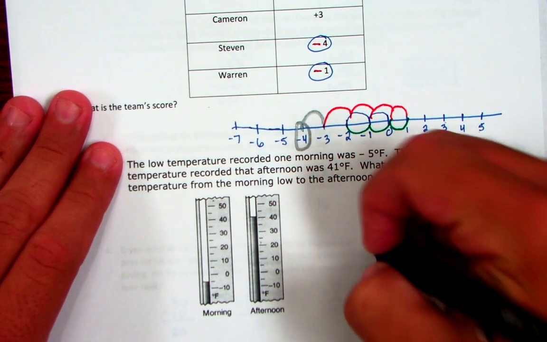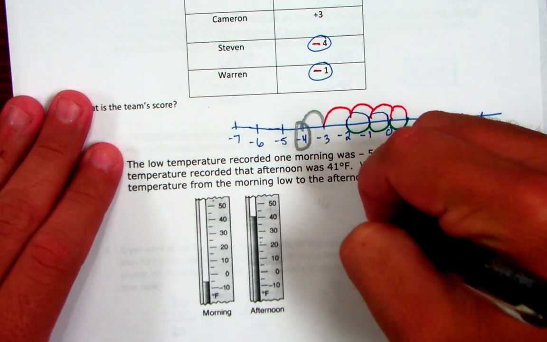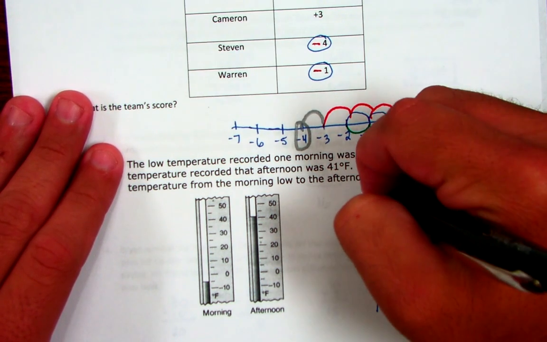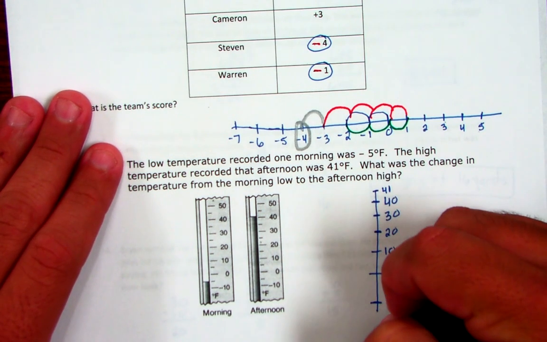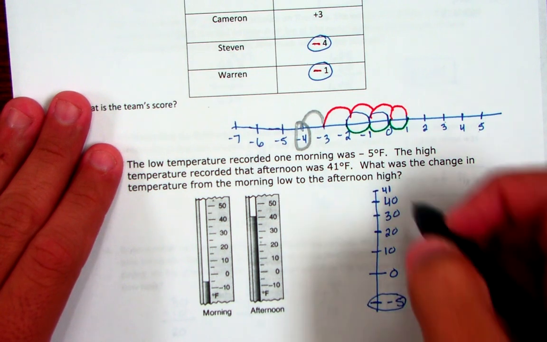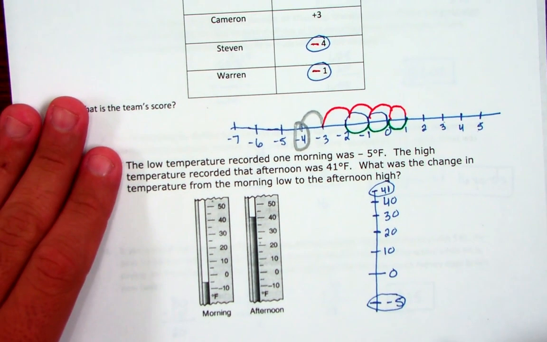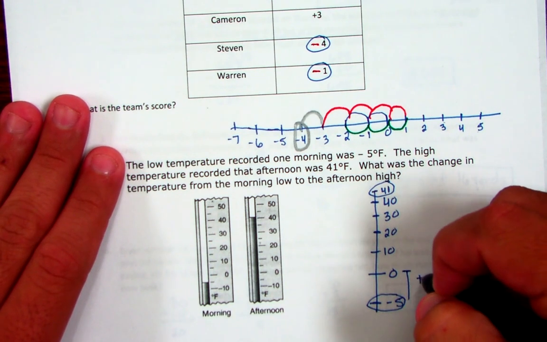So here's 0, 10, 20, 30, 40, and then we'll call this one 41. And here's my negative 5. So this is where I started, and this is where I finished up. Well, to go from negative 5 to 0, I had to increase by 5.